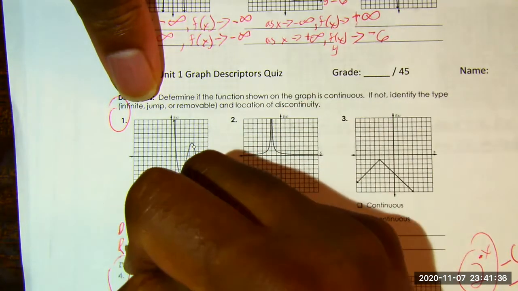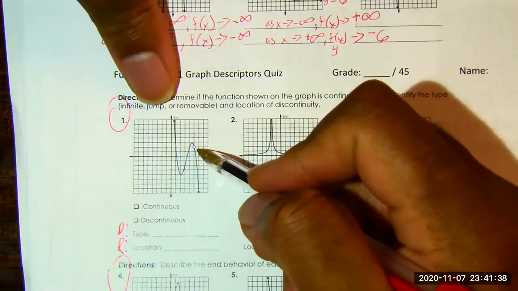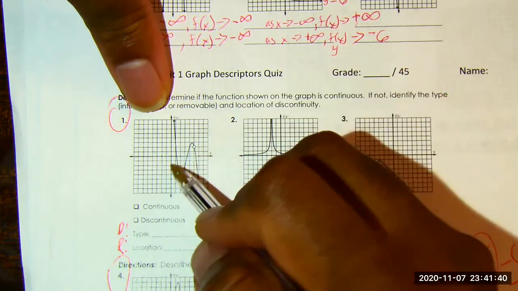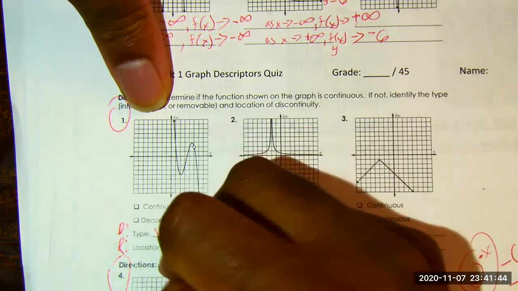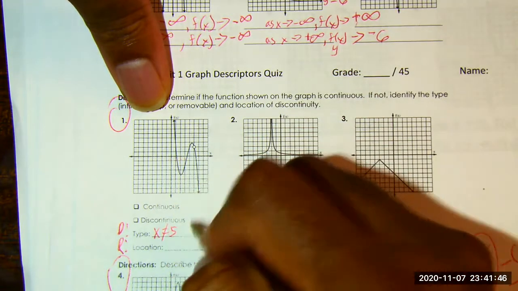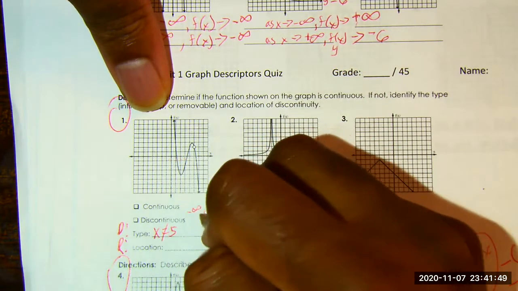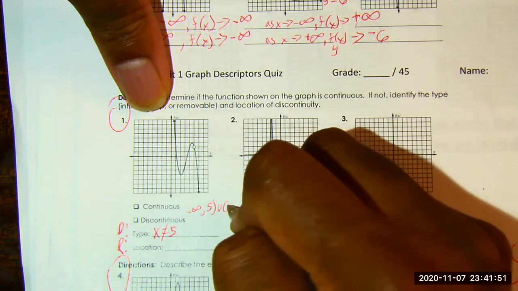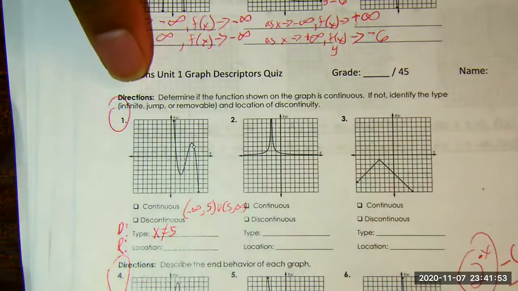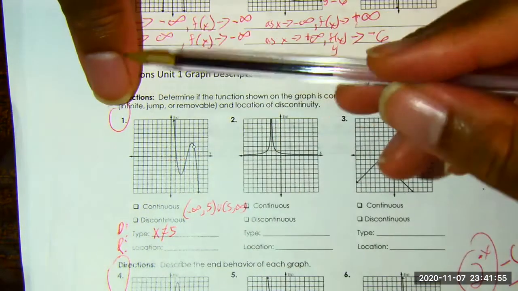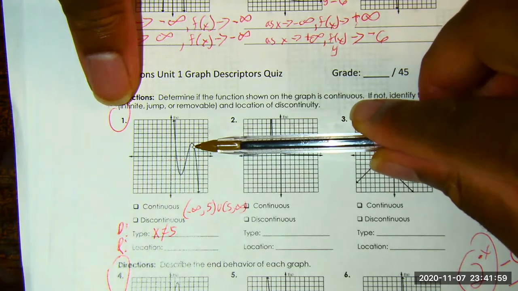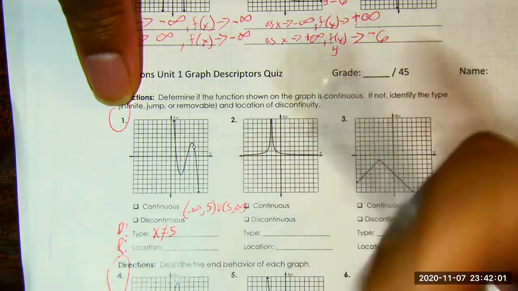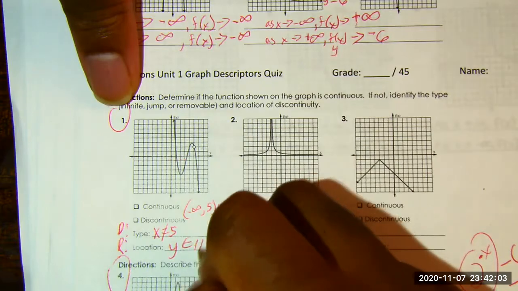Domain, range. The domain would be all real numbers except for, what's that, 5? 1, 2, 3, 4, 5. So x cannot equal 5, or negative infinity to 5, union 5 to positive infinity. The range would be all numbers, because yes, when y is 2, it doesn't exist here, but it exists here and here. So the range would be y is in the set of all real numbers.